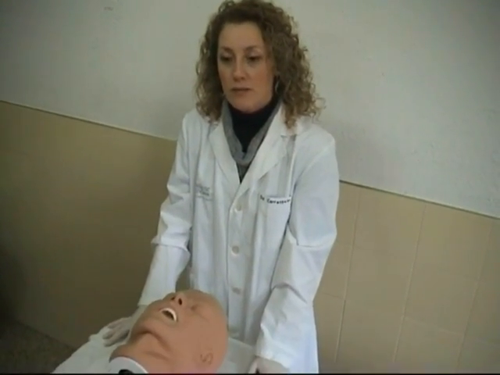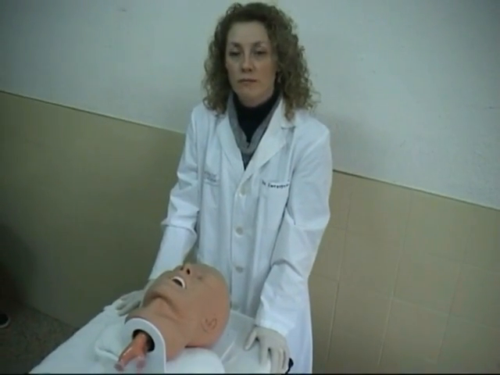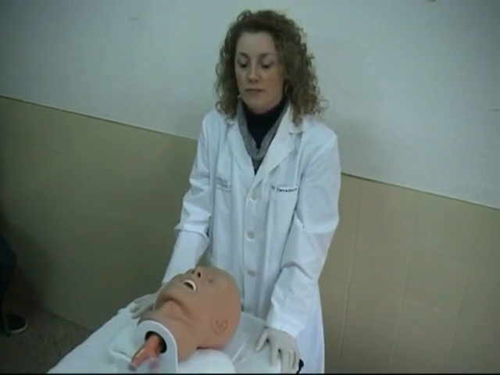In addition, the student should have a general overview of the procedure used in orotracheal intubation, because this will enable them to help the operator properly. This procedure includes the following key points.